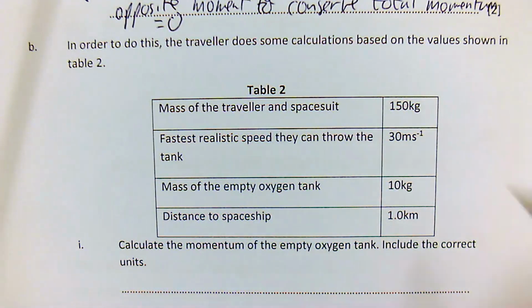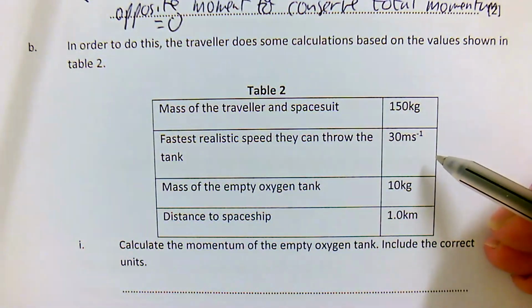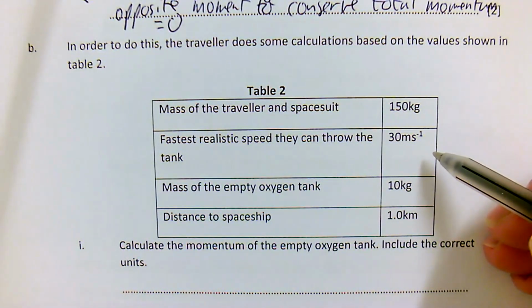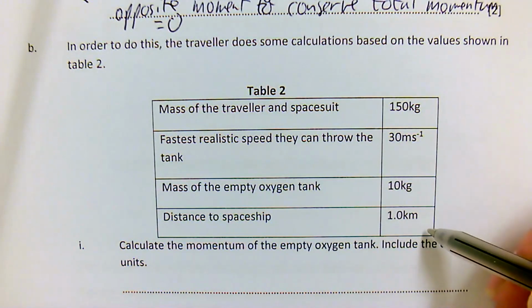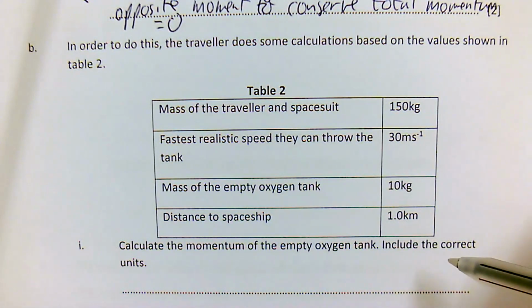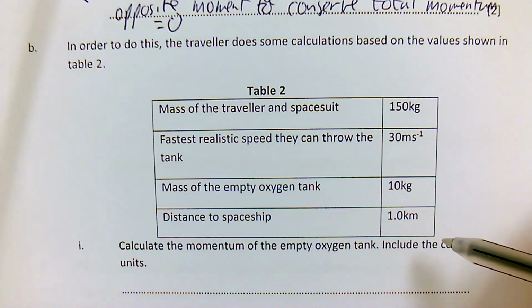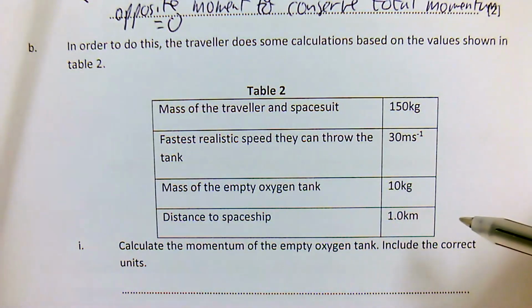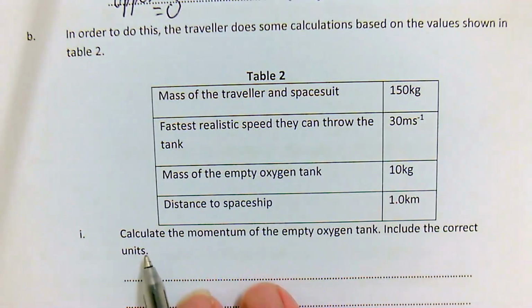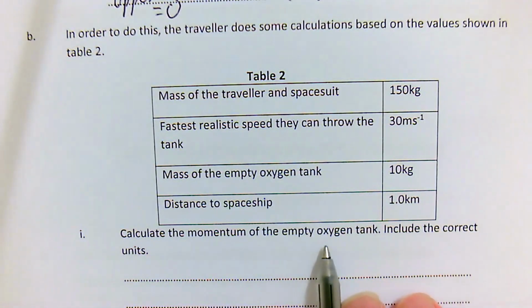You've got the mass of the traveller, the fastest speed they reckon they can throw the tank, that's an estimate, the mass of the empty oxygen tank, because they're obviously not going to throw a full one, and how far they've got to go to the spaceship. We're going to assume that everything is stationary before they do this. It doesn't say it in the question, but unless you assume everything's stationary, you really can't do the calculations very well.